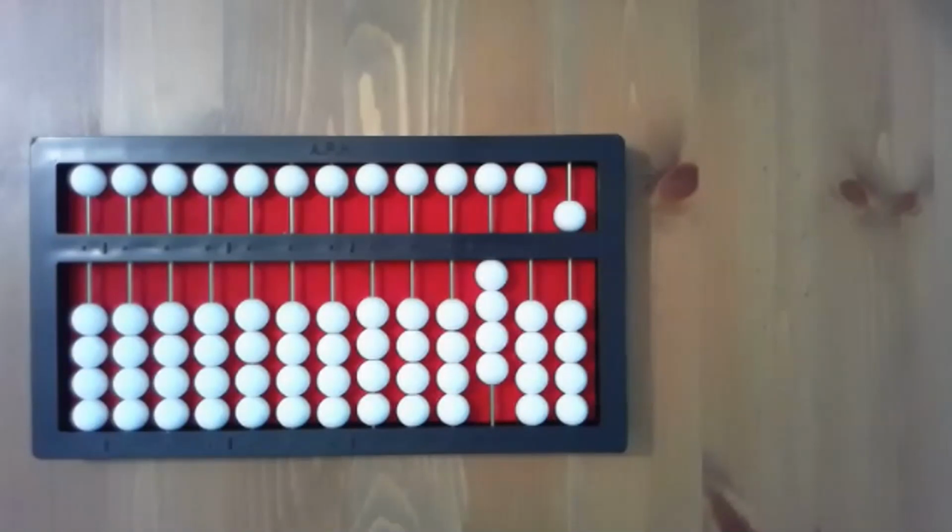And we can check with that lady whose name begins with an A, and she'll tell us that the answer to 135 times 3 equals 405. All right, so that's a 1-digit multiplier.